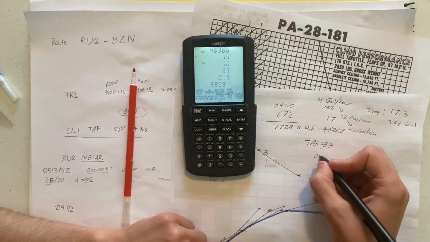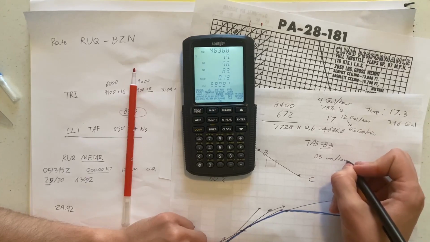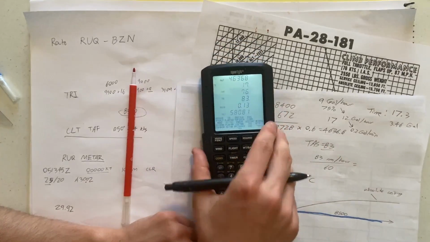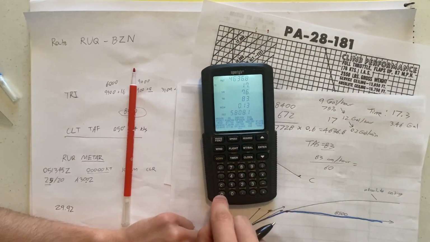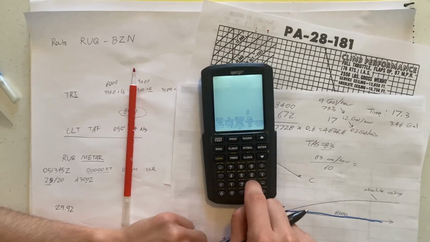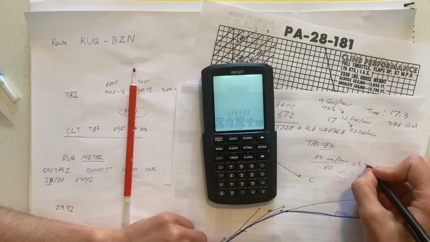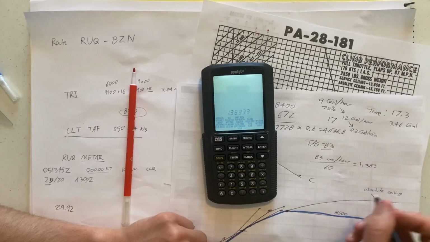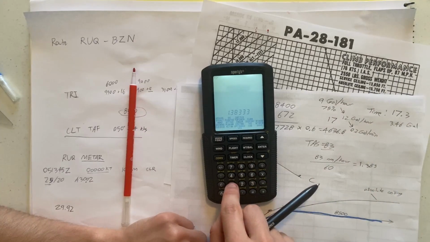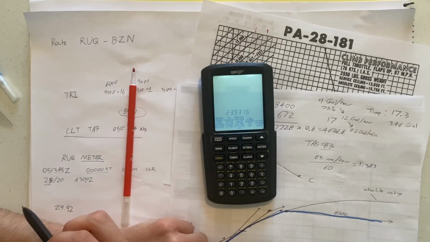If we're going 83 nautical miles every hour, we could divide that by 60 and get nautical miles per minute. So that's what we need to do. To get out of this function, just turn the calculator off and back on, then it goes back to being a normal calculator. 83 divided by 60, because there's 60 minutes in an hour, 1.3833 nautical miles a minute. Hey, look at that, we already have minutes. So that number times 17.3, our minutes, roughly 24 nautical miles.